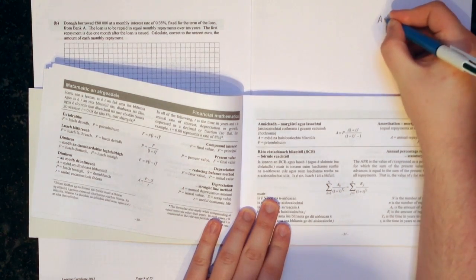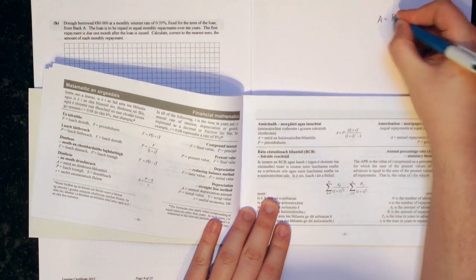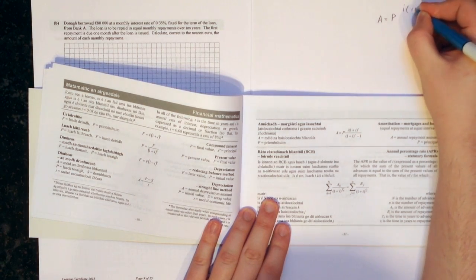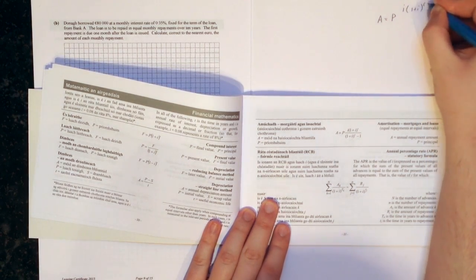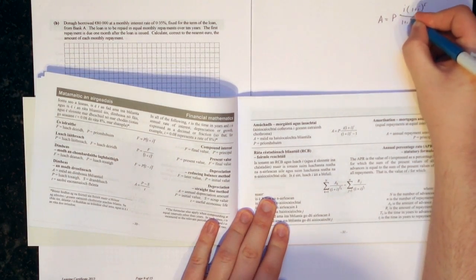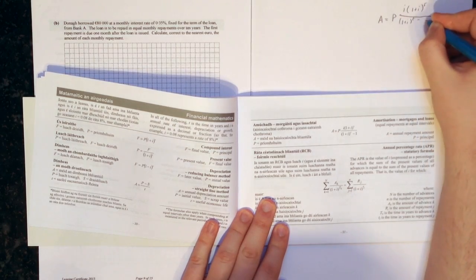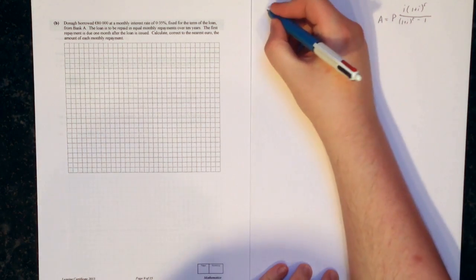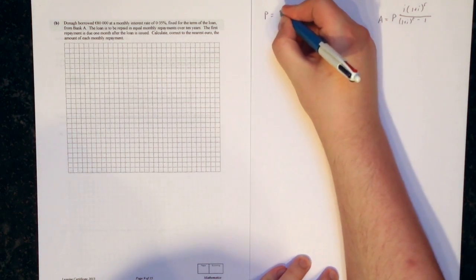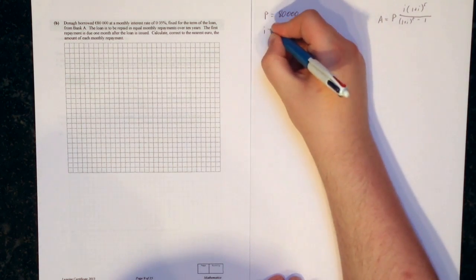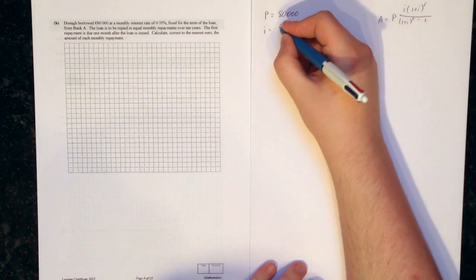So the annual repayment amount will be equal to the principal multiplied by I times 1 plus I to the power of t, divided by 1 plus I to the power of t minus 1, where I is the interest rate and t is the time. So in this case, the principal amount that we borrow is equal to 80,000. The interest rate will be equal to 0.35%.